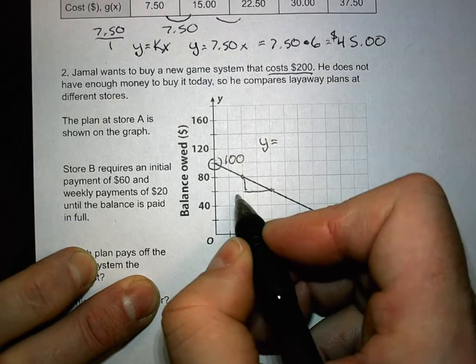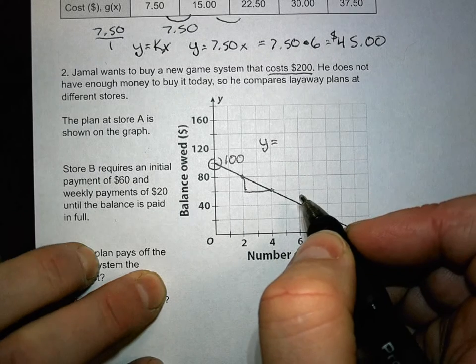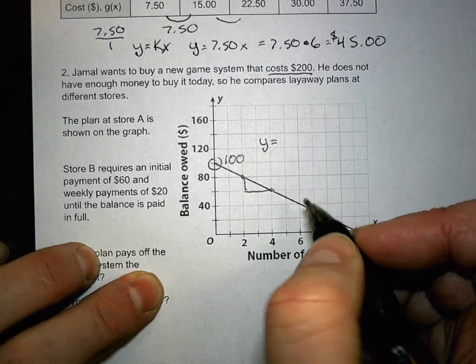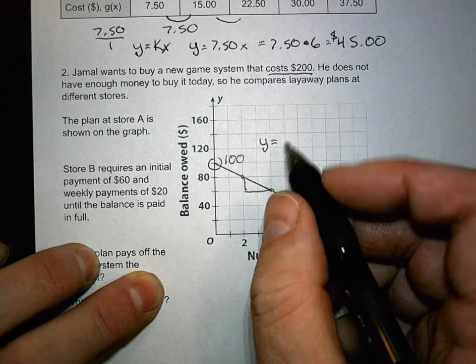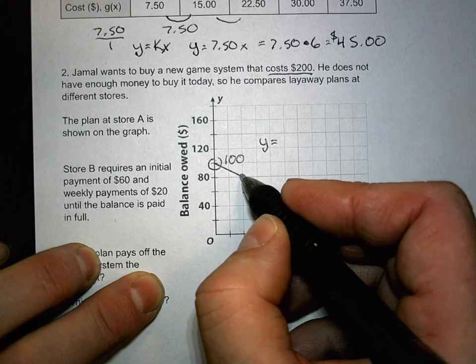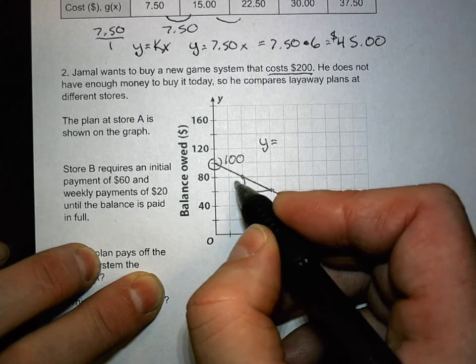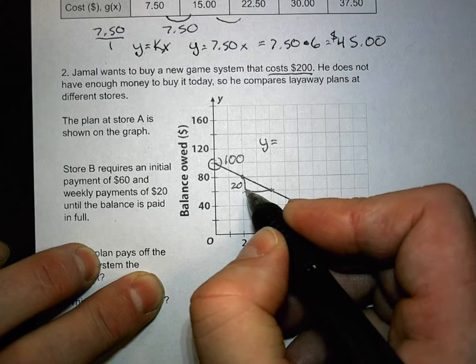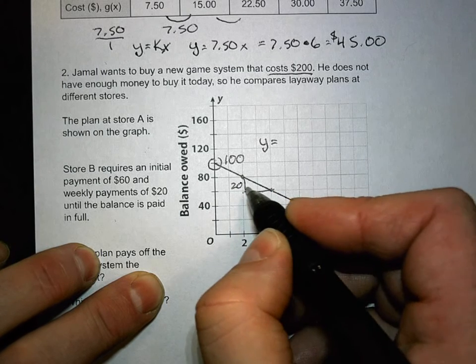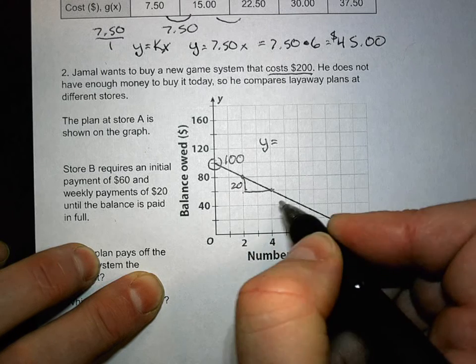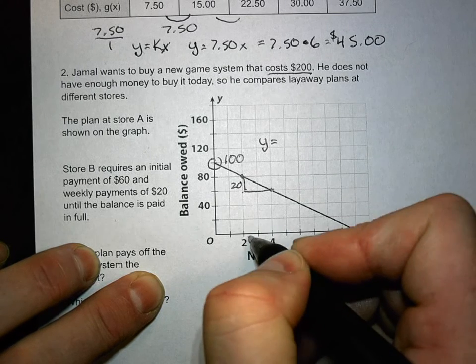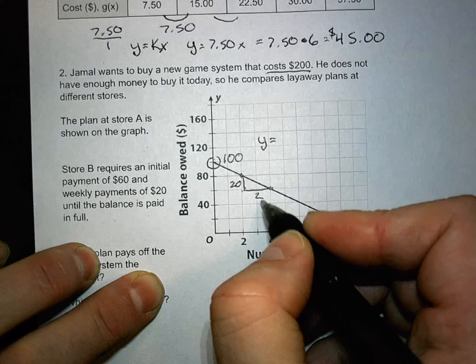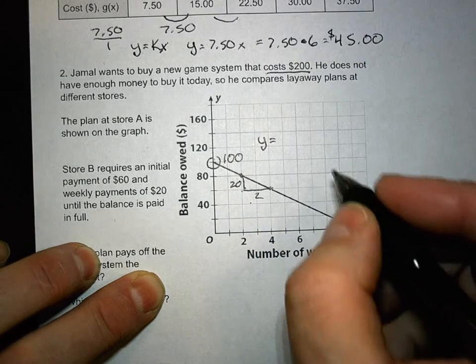So what's the rise? Is everyone keeping up, or am I going too fast? Now be careful. This is not 1 from this mark to this mark. It's 20. Oh, I meant like 1 square. Yeah, but you got to know what 1 square is. And what's the run between here and here? 2, because it goes from 2 to 4, right? So rise over run is 20 over 2.